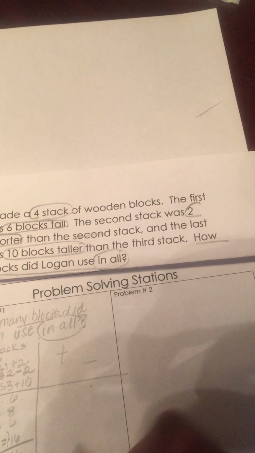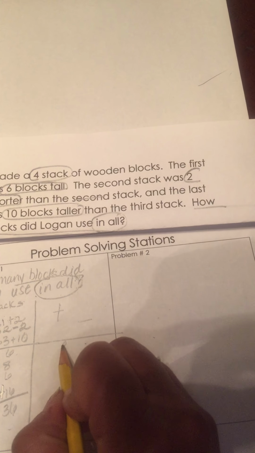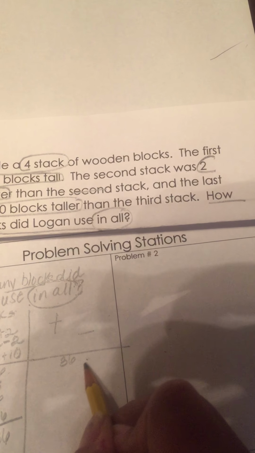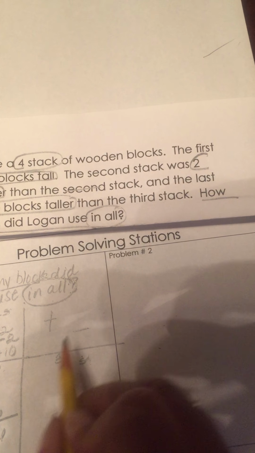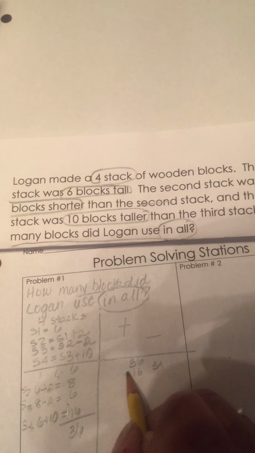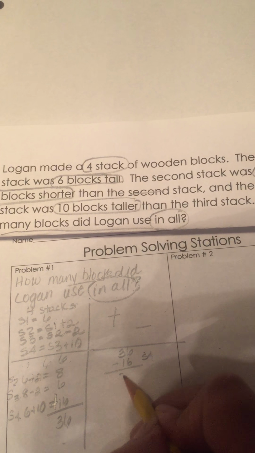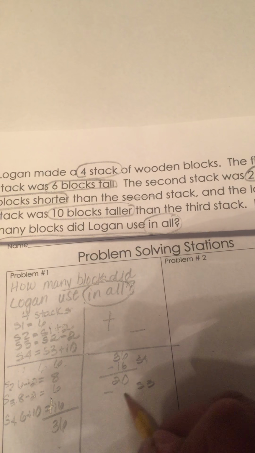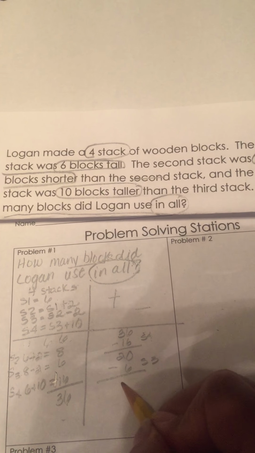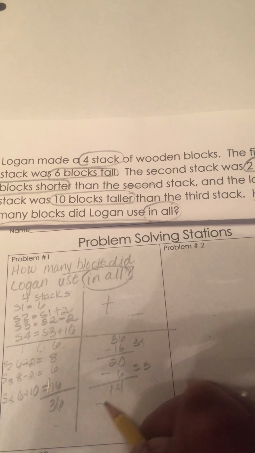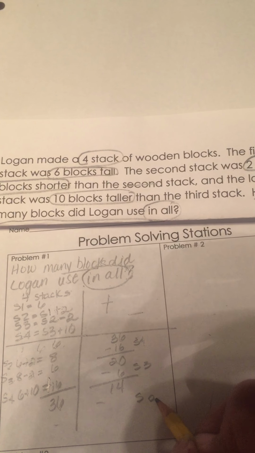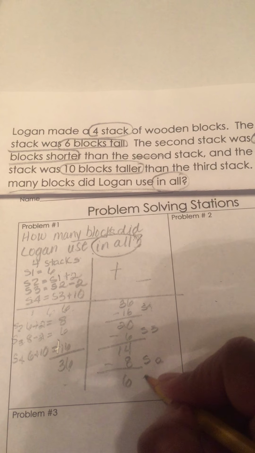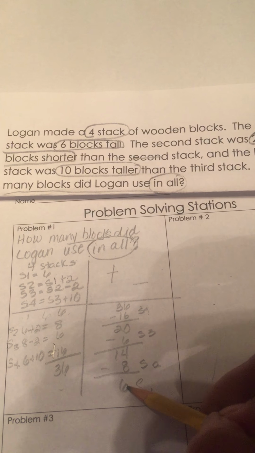our answers. And we're going to check our answers by working backwards. So we're starting at how many blocks we had in all, and then we're going to go from stack 4. Stack 4 has 16, so we're going to take that away from 36, which is going to leave us with 20. Now we're going to take away what stack 3 had, which was 6, and that's going to be 14. And we're going to take away what stack 2 had, which was 8, and we should get back to our stack 1 should match 6 blocks.